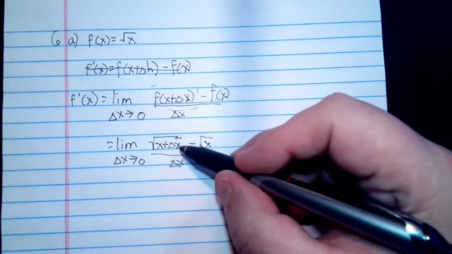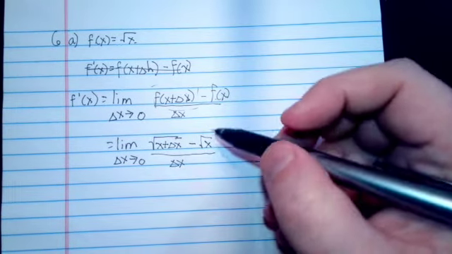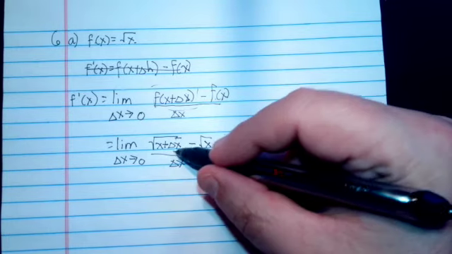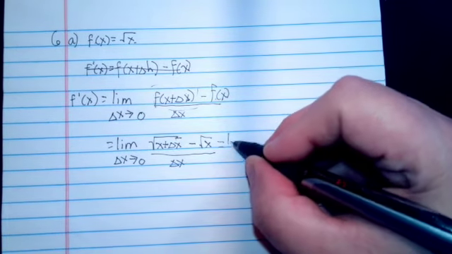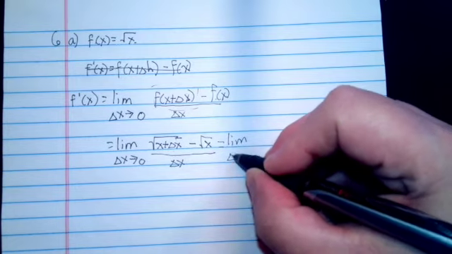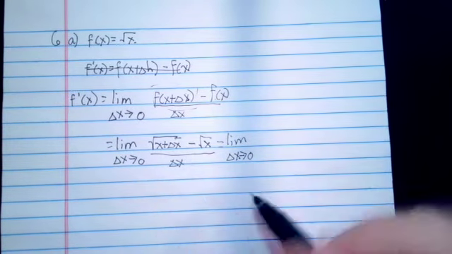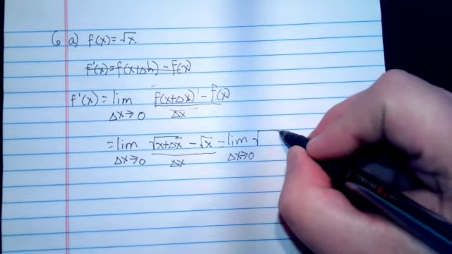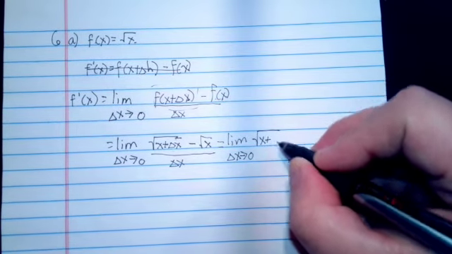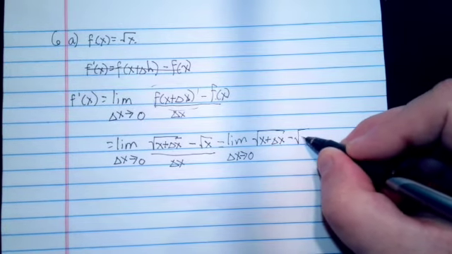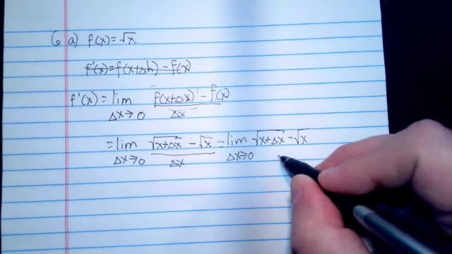Now if you substitute in 0 for delta x at this stage, you're going to get 0 over 0. What we need to do is multiply by the conjugate to rationalize the numerator. The conjugate of what, you might be asking? The conjugate of this numerator. Actually, we're going to be multiplying by that conjugate divided by itself, so that we're actually multiplying by 1.